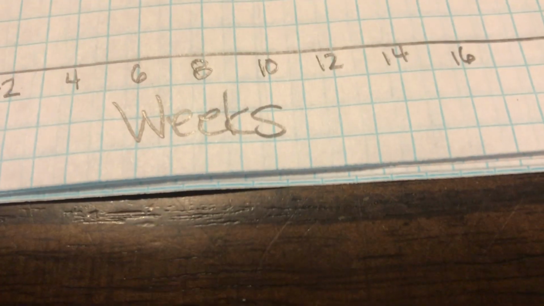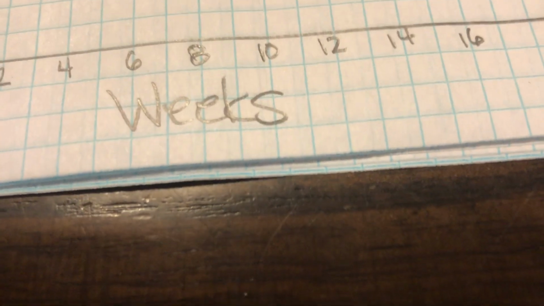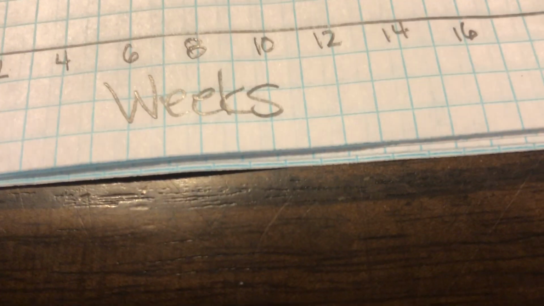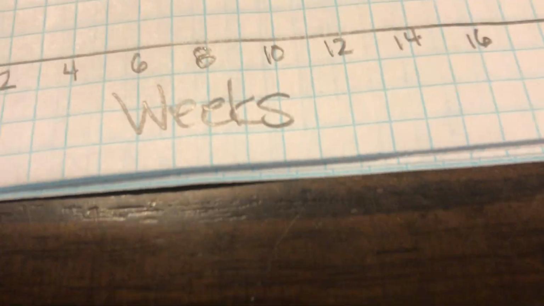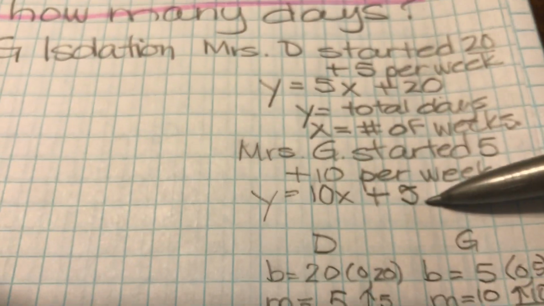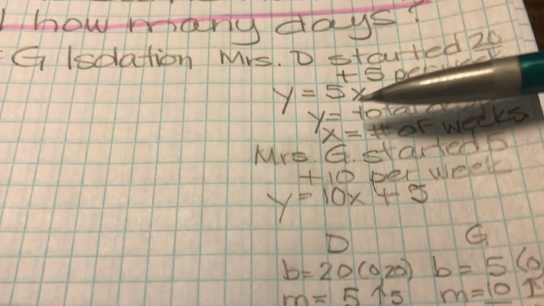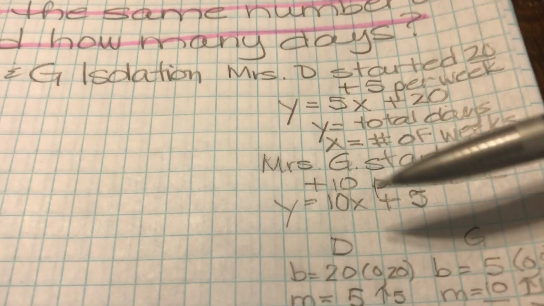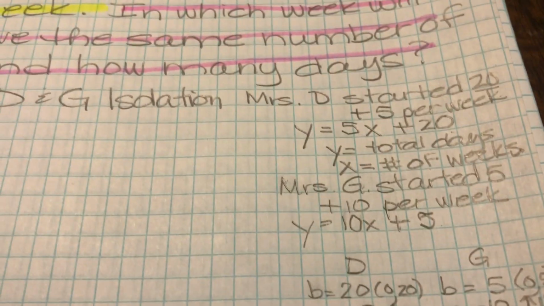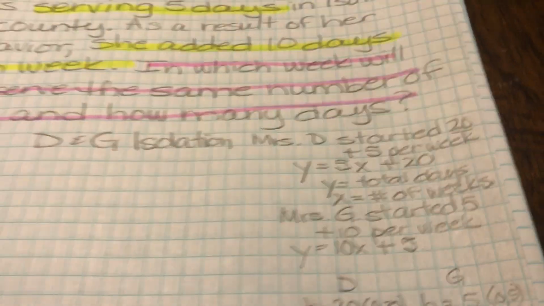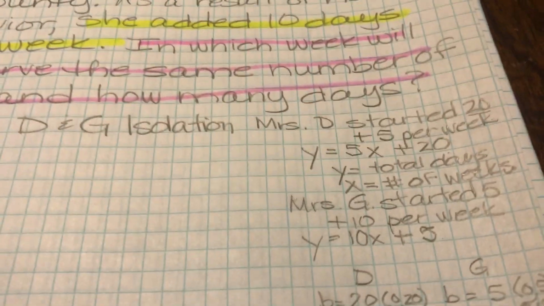So then for the number of days in isolation, I see the 5s over here, you know, that Miss Guillory started at 5. I see Miss Doherty's going up by 5. I see Miss Doherty started at 20. I see Miss Guillory's going up by 10. So what I'm going to do is I'm just going to number by 5s.